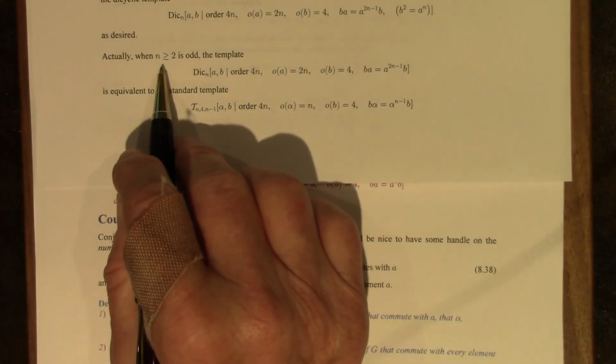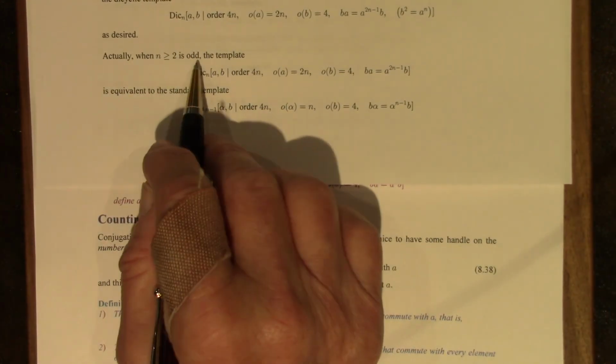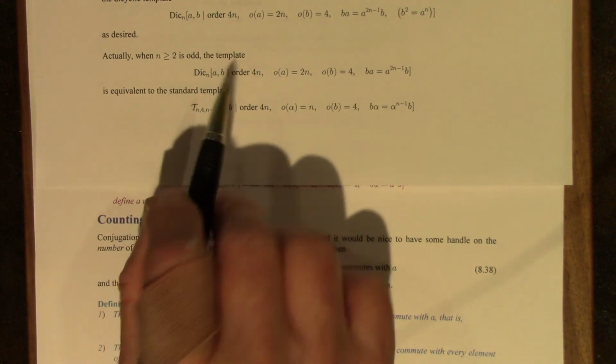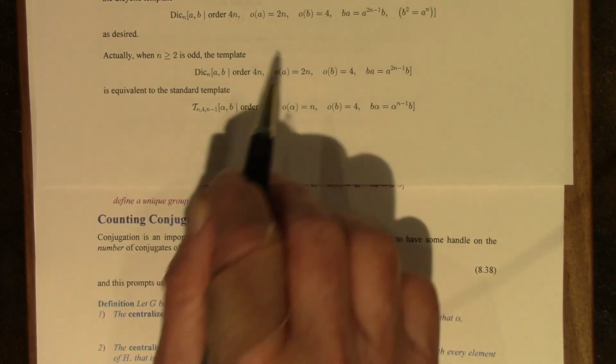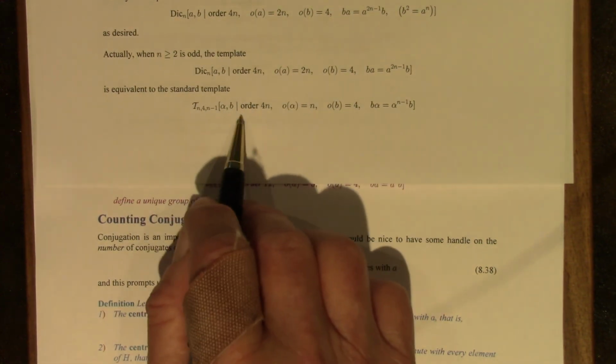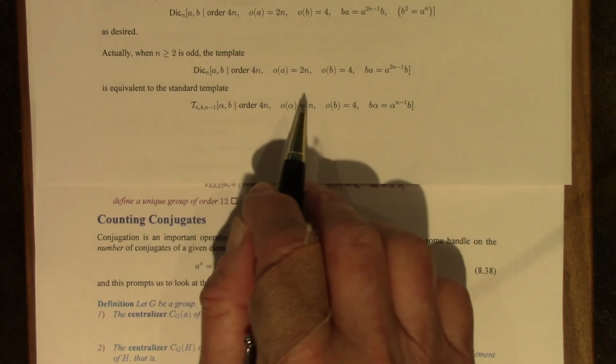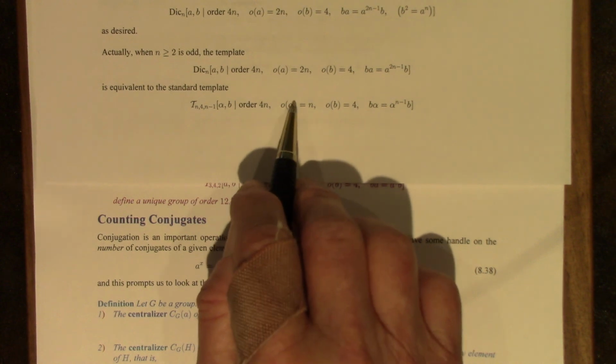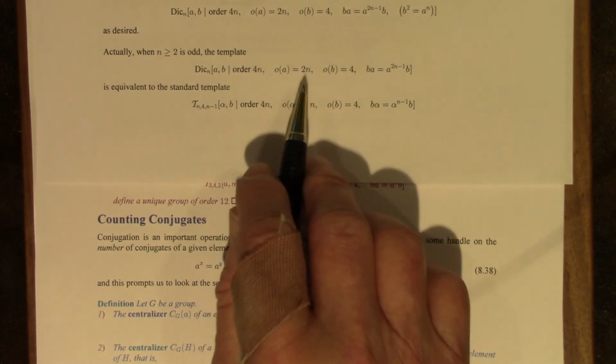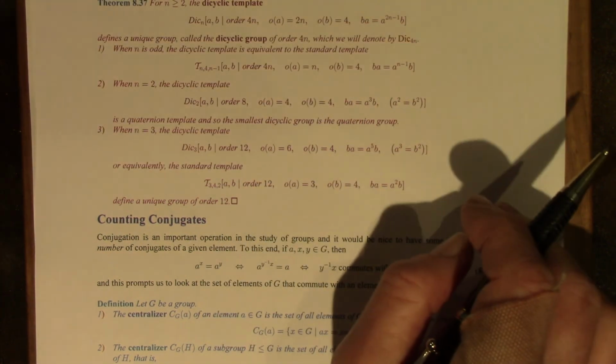Actually, when n is odd, bigger than or equal to 2 and odd, the dicyclic template is equivalent to this standard template. And I will leave it for you to show that these two are equivalent.